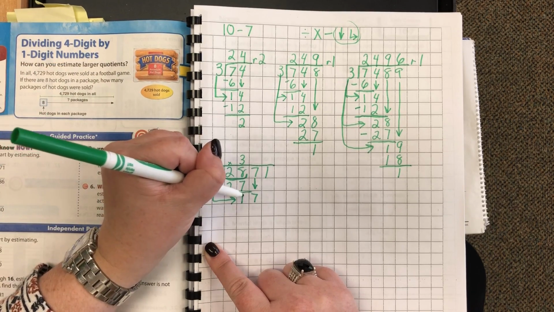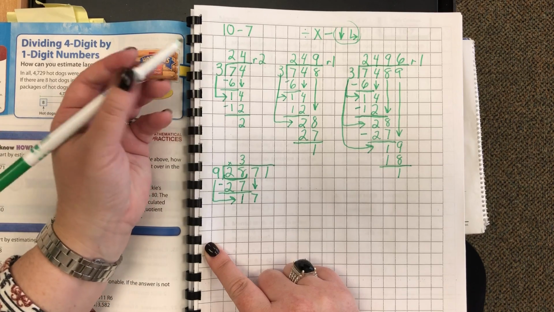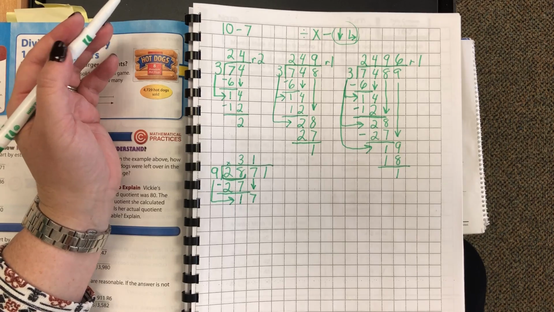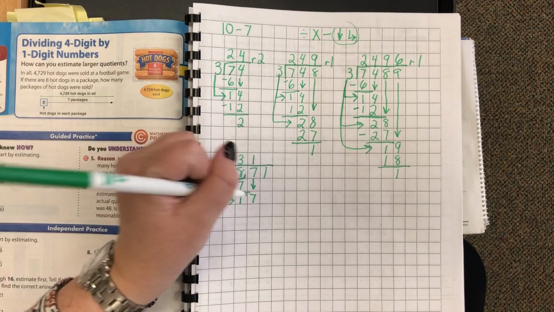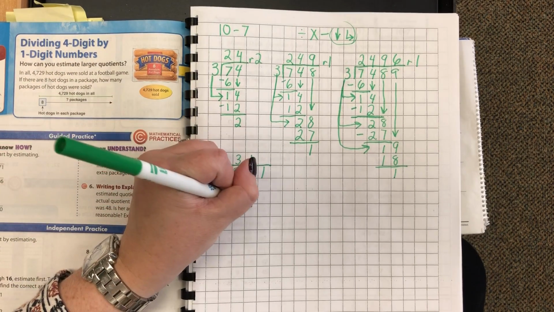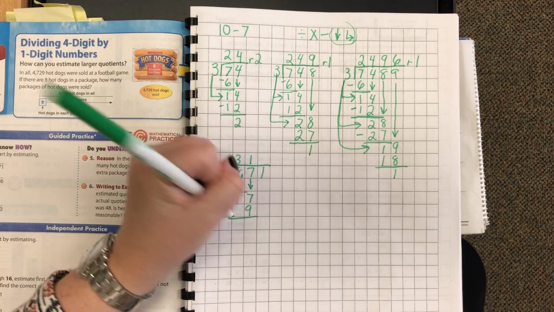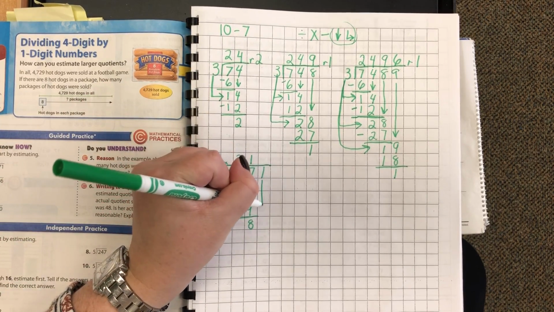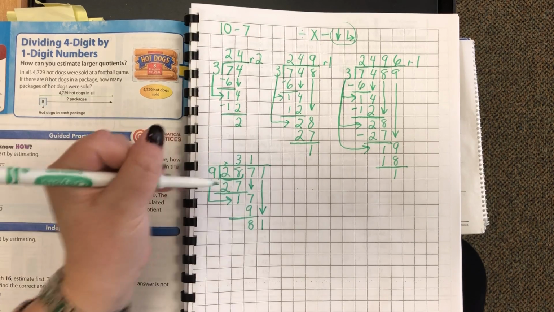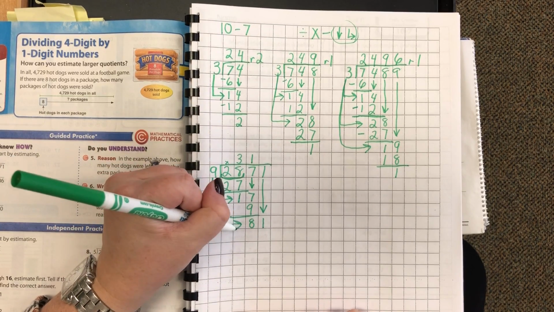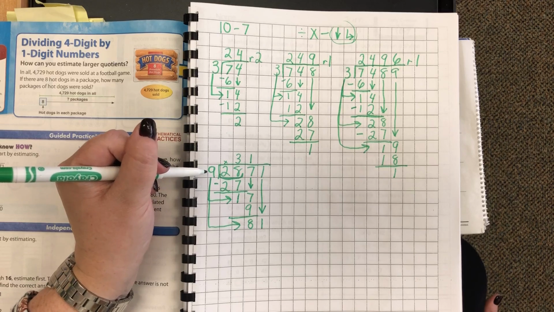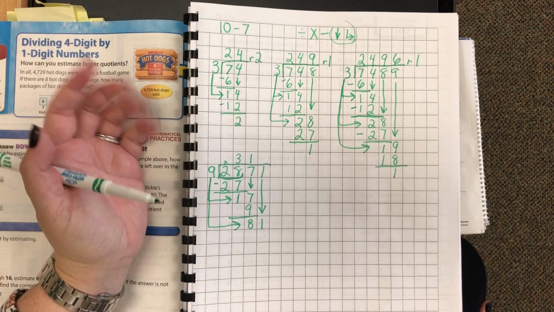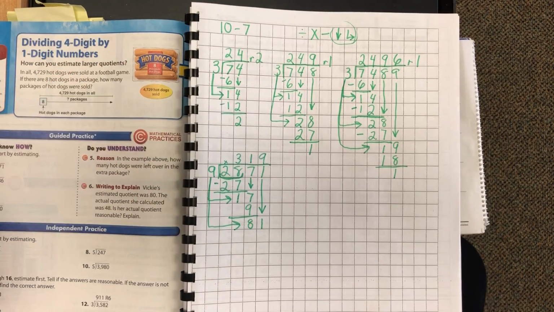9 can go into 17 once. Sure would be nice if it was 18, but it's not. 1 can go into 9. 1 times 9 is 9. 17 minus 9 is 8. And now I bring down this 1 and bring it on back. Now it's asking me to put 9 into 81. I can do that. 9. And there we go. I'm done.